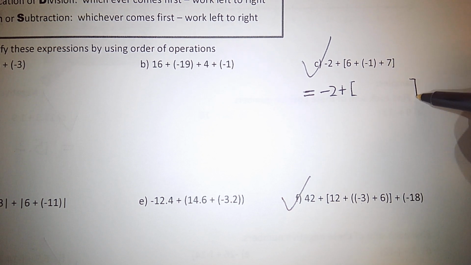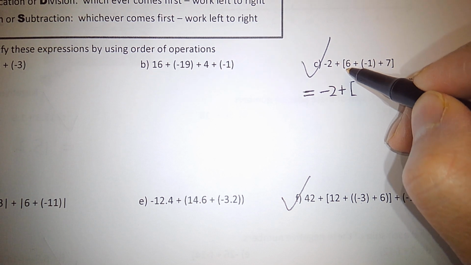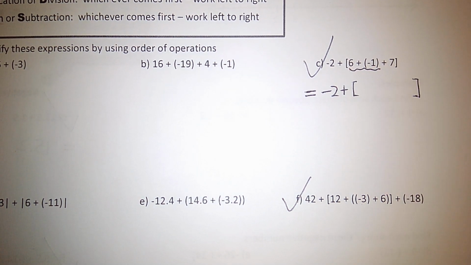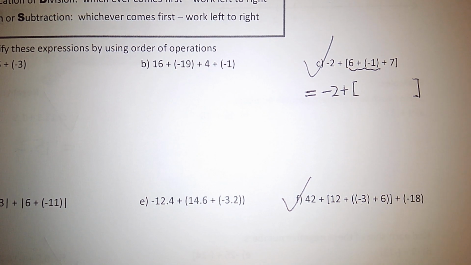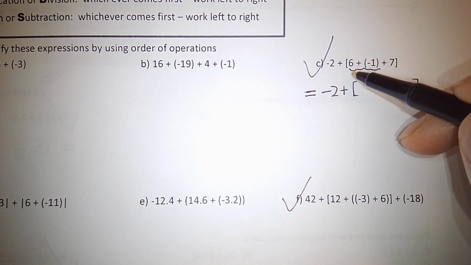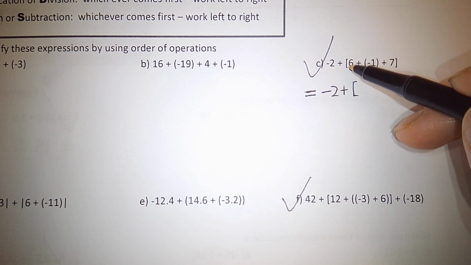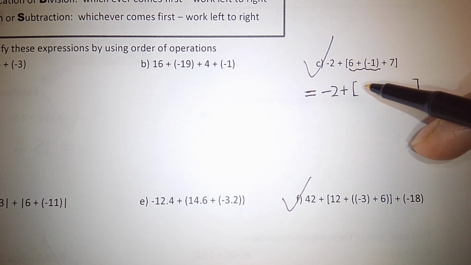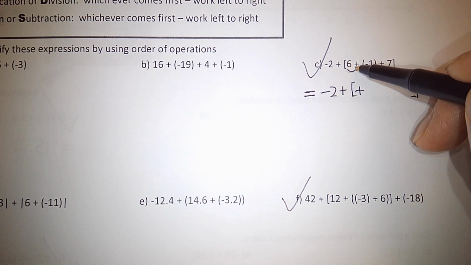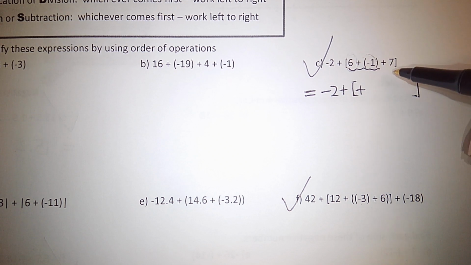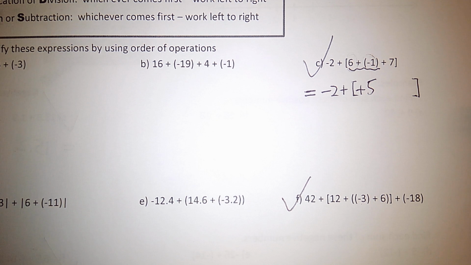Inside the bracket, we have only addition, so do it from left to right. 6 plus negative 1 gives us what? 6 and negative 1 have different signs. 6 has a greater absolute value, so it's going to be positive. 6 minus 1 gives us 5, so positive 5.